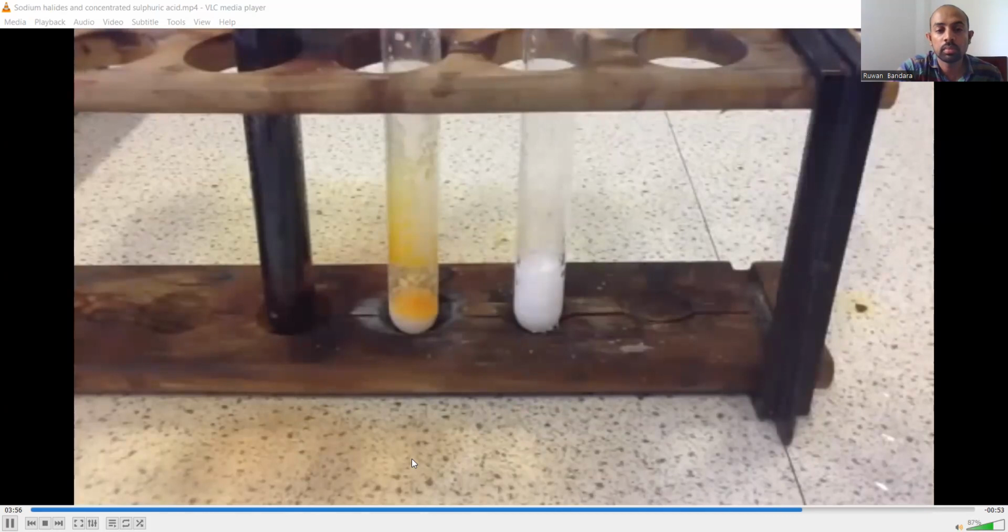What's the oxidation number of sulfur in sulfuric acid? Plus 6. What's the oxidation number of sulfur in H2S? -2. We've got a huge change from +6 to -2, a shift of 8 numbers.